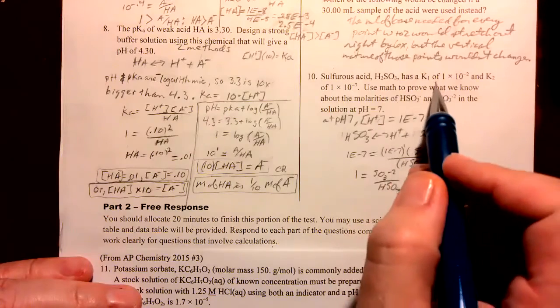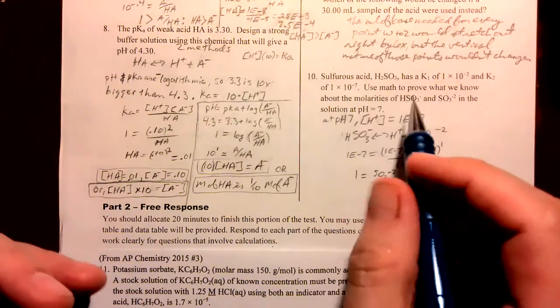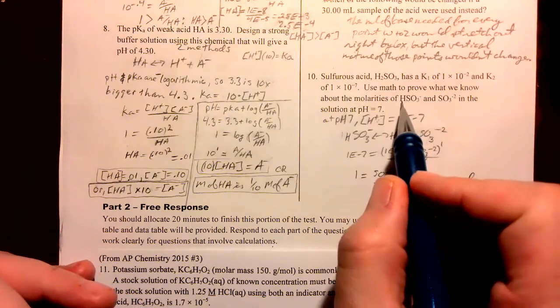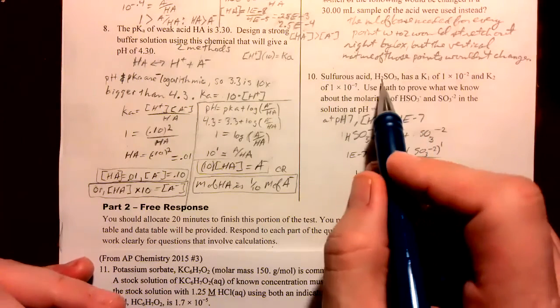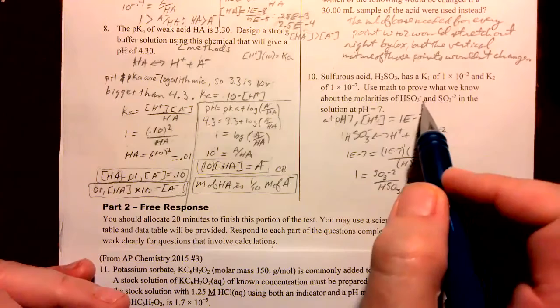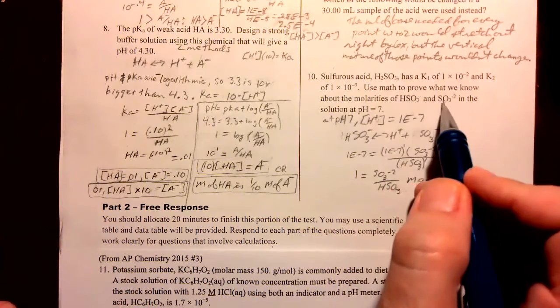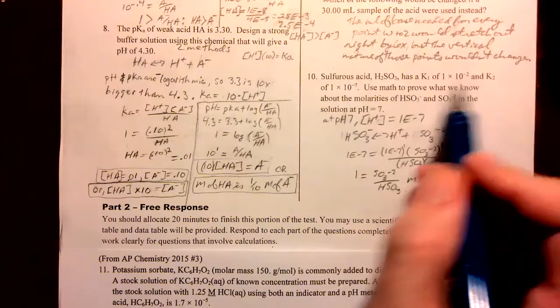On 10, they talk about K1 and K2, and why do we need to know a K2? It's because we're going to talk about the second H coming off of sulfurous acid here. How do I know it's the second one? Well, it used to have 2, now it has 1, and then it has none. And we're talking about the transition between this and that. So that's the second H to come off. So we're talking about K2.